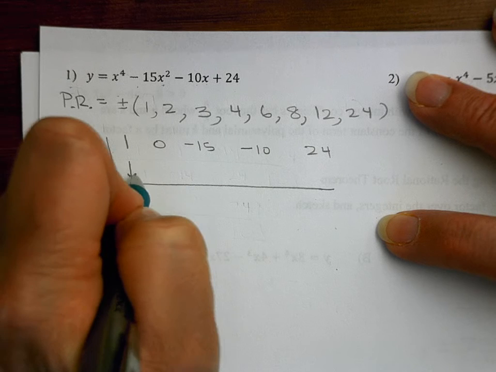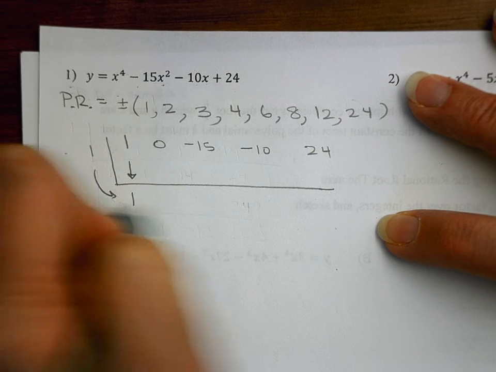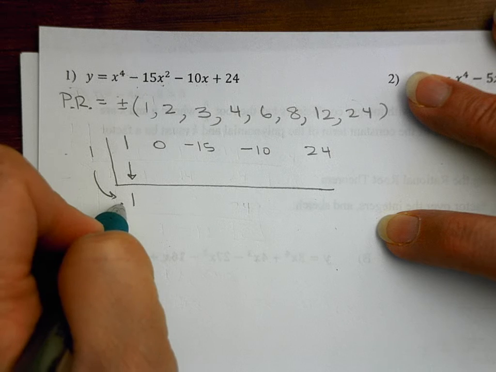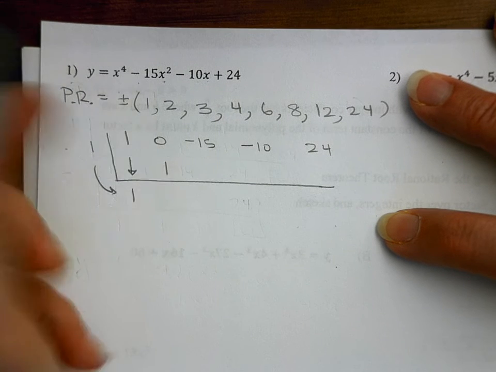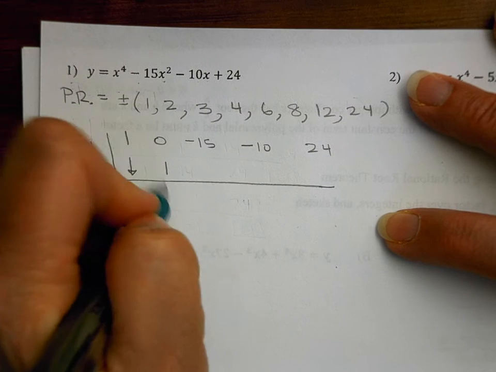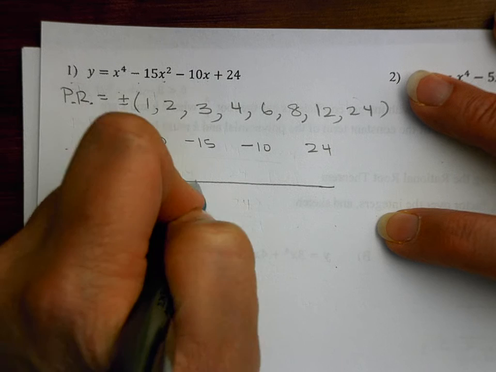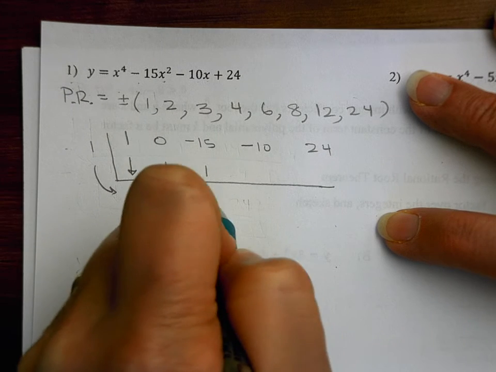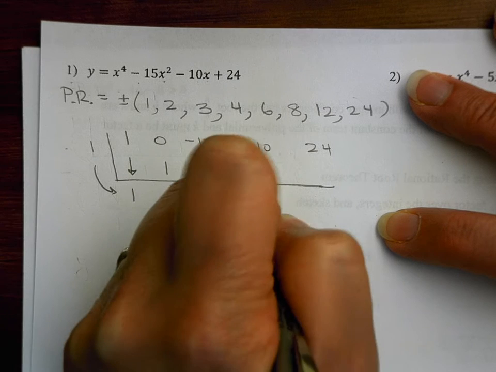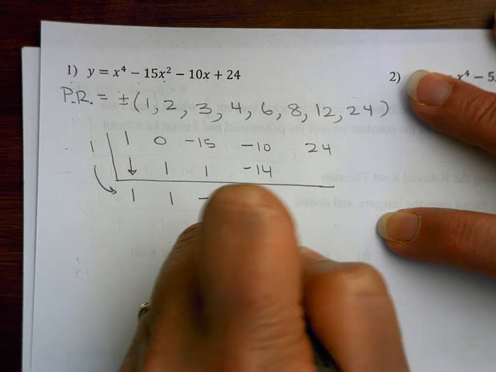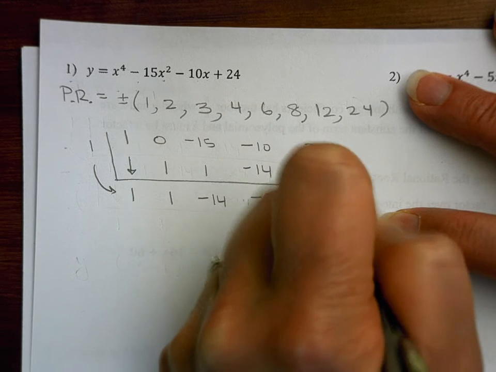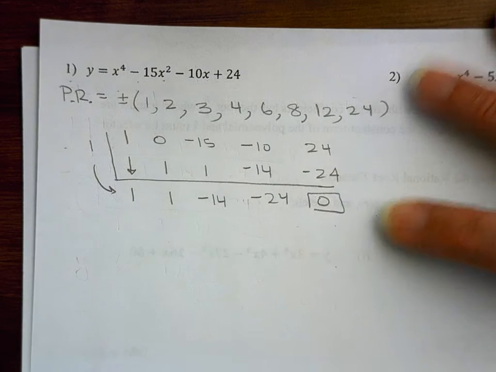So I carry down the first term, and then I multiply everything that shows up down here by this number here, which is 1. So 1 times 1, and then it moves up. Then I add, so 0 plus 1, and then multiply by 1. Then negative 15 plus 1, and multiply by 1. Then combine those. Multiply by 1, and then combine. So I have a remainder of 0.